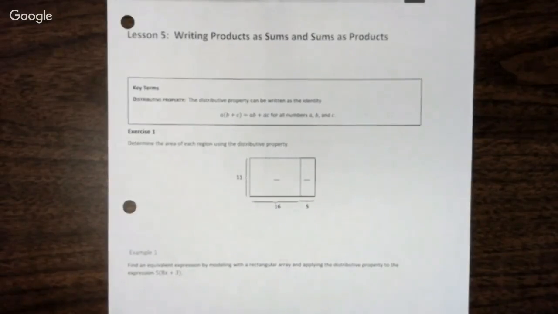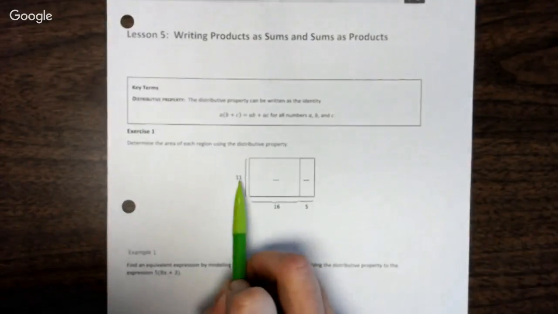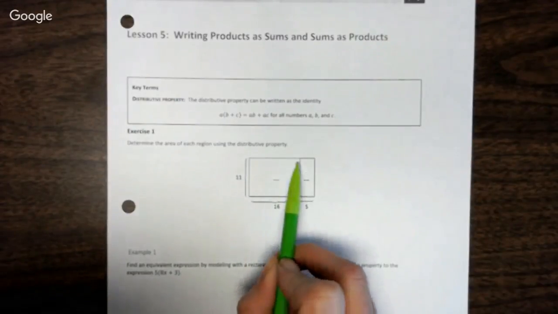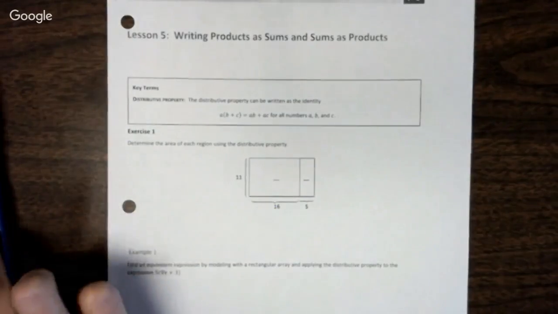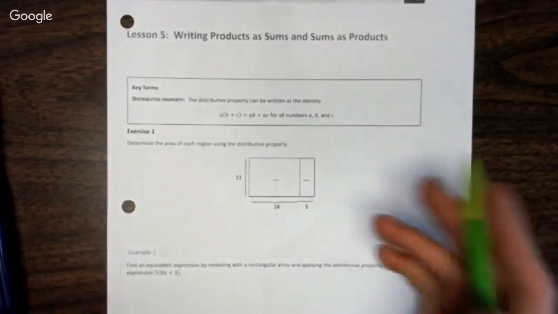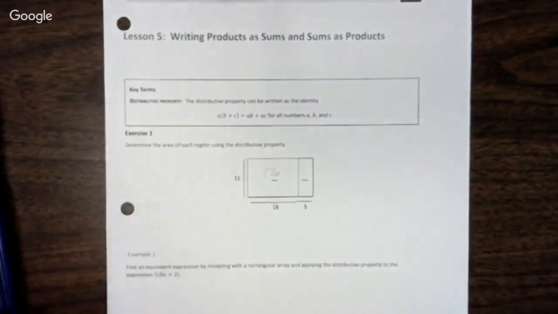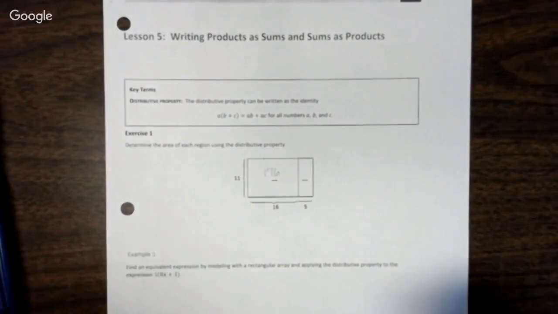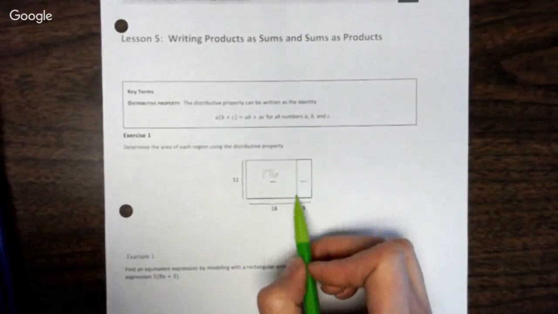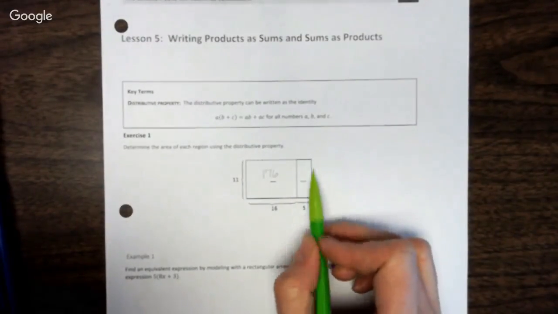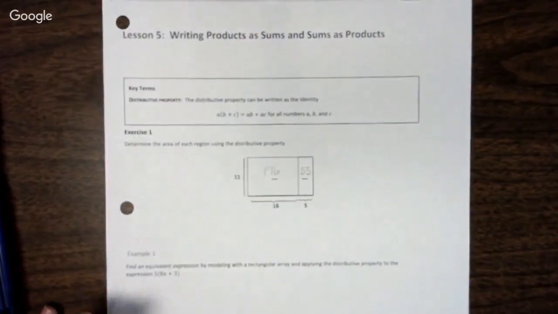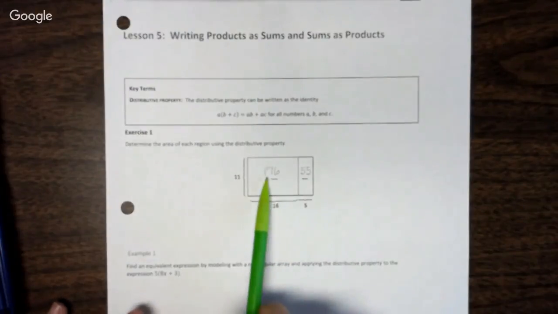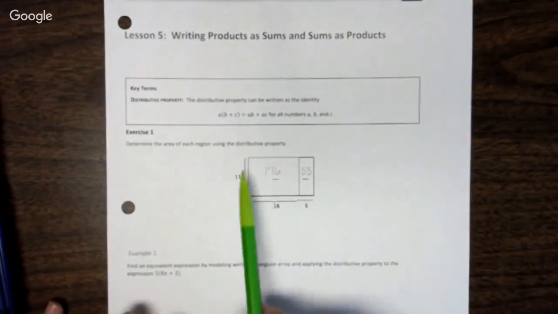Now, I'm going to remind you, when you're finding the area of a rectangle, you're doing length times width. So in this model right here, we have to find the area of this first rectangle. We're just going to do 11 times 16. You can use your calculator if you want. 11 times 16 gives us 176. Now, this rectangle right here would be 5 times 11, or 55. So the area of each region would be 176 and 55, and you get that by just multiplying the two together.